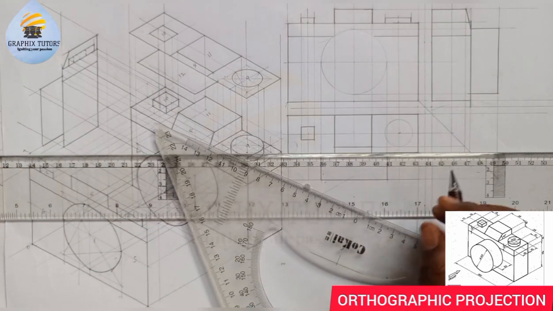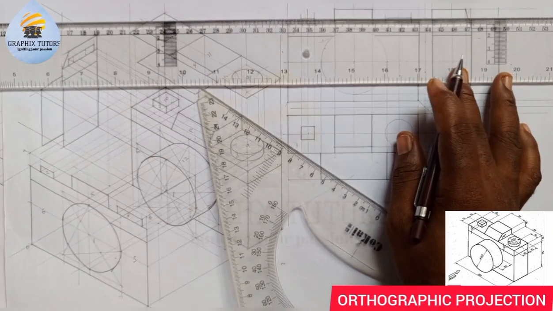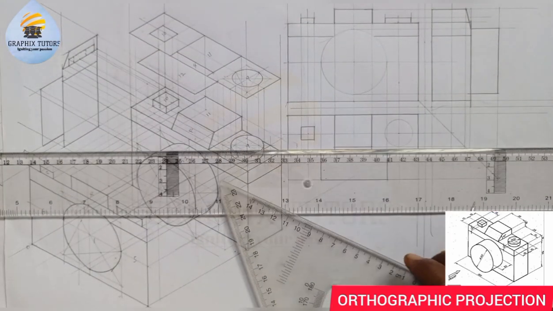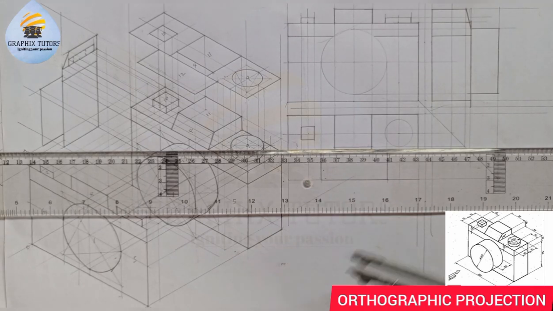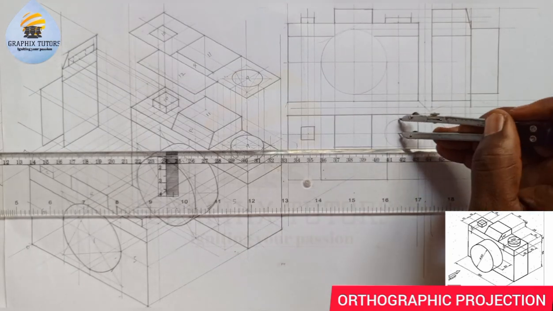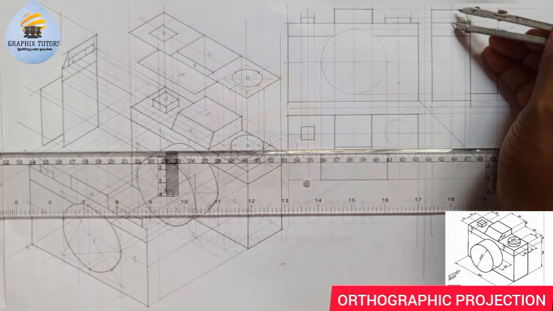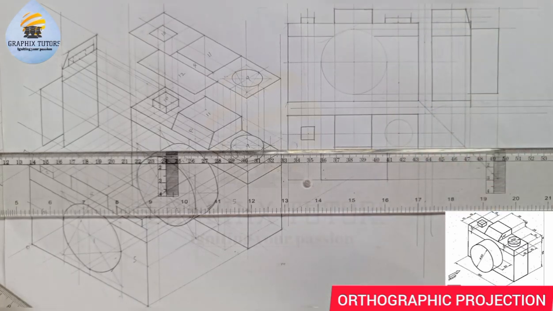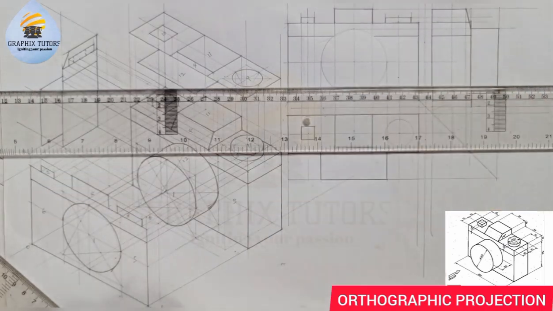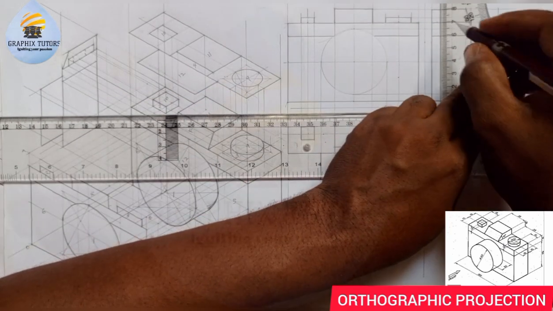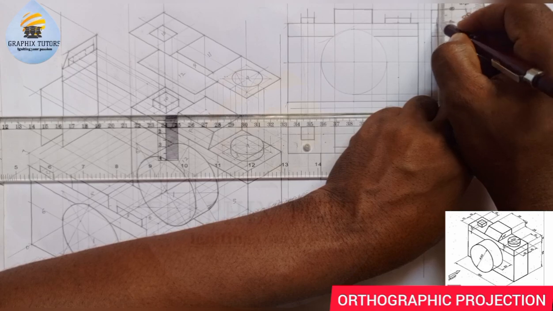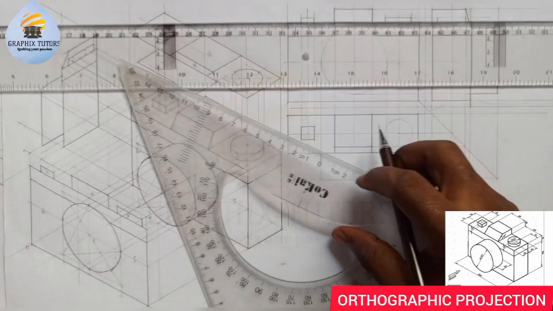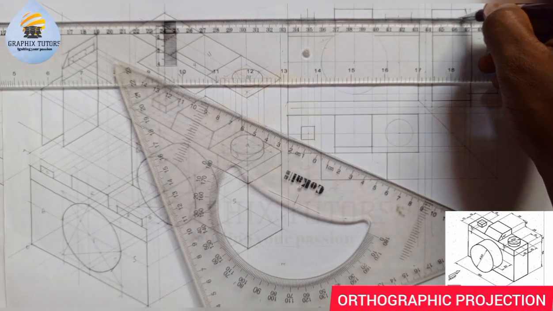So the next one is this here, right? So the circle that I have, I can just place it from here to here. Then I'll come here, I'll mark left and right. This is what I'm going to take up. So I'll thicken it. So I'll close it up.